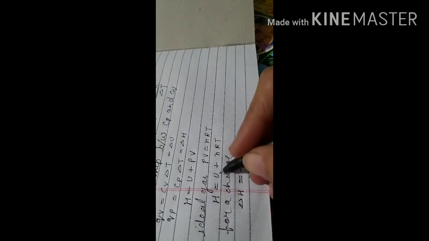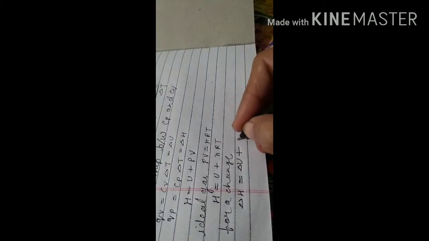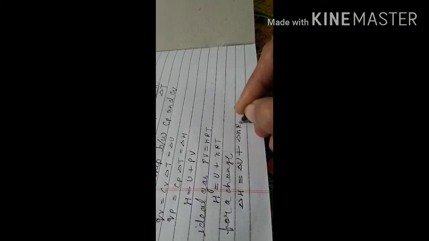Now for a change of the system, we put the delta. Delta H is equal to delta U plus delta nRT, where delta H is the change in enthalpy and delta U is the internal energy change. Delta n is the difference in the number of moles of product minus reactant.